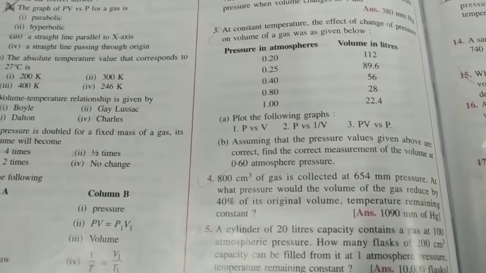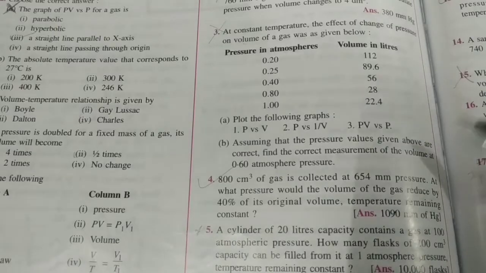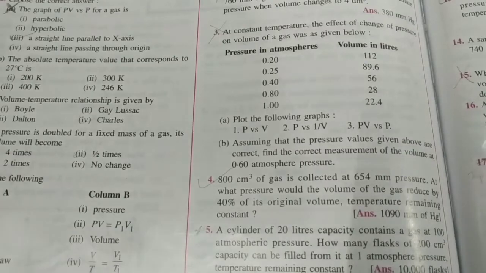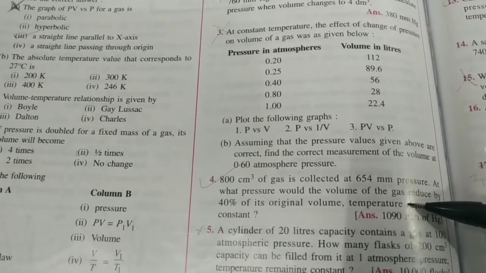Let's start with the fourth sum now. 800 centimeter cube of a gas is collected at 654 millimeter of pressure. At what pressure would the volume of the gas reduce by 40%? That means the new volume is 60% of the initial volume. So again, there is a by word out there, so be careful about this. They have mentioned that temperature is constant. That's a big help, because now I know that I have to use Boyle's law.